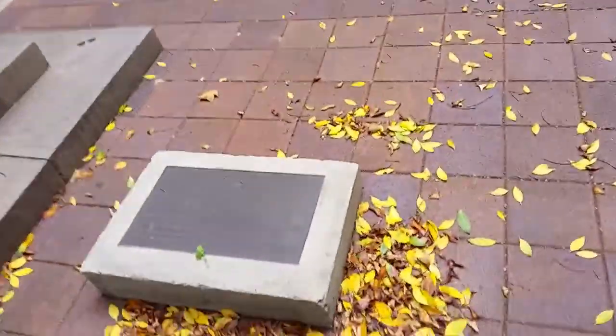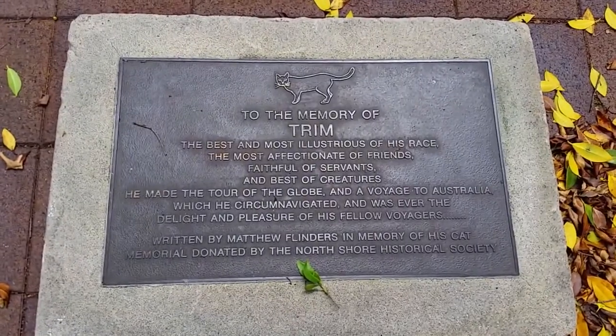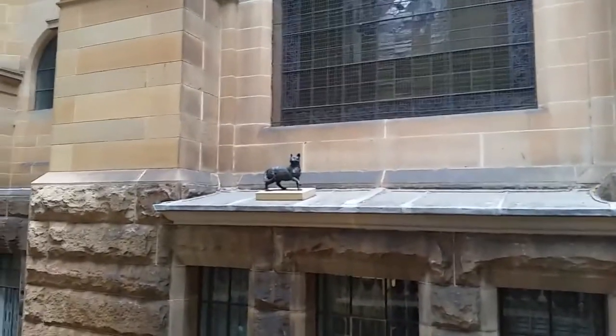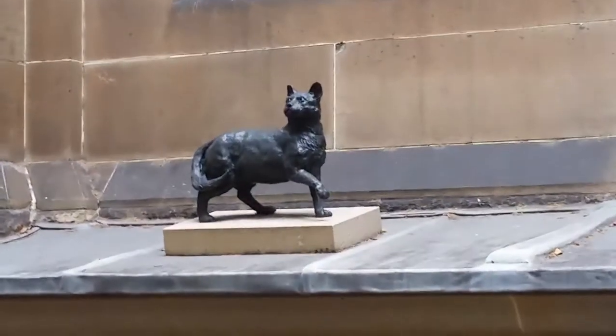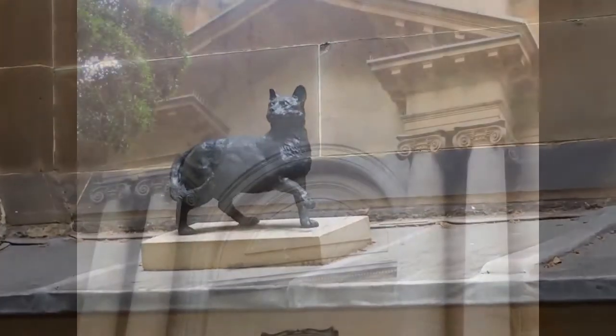But Matthew Flinders, just out of interest, there's also a little sculpture behind him, and that is of his cat Trim, who went with him on most of his journeys around Australia as he was creating this series of maps, which was eventually to lead to Australia having the name that it does now.